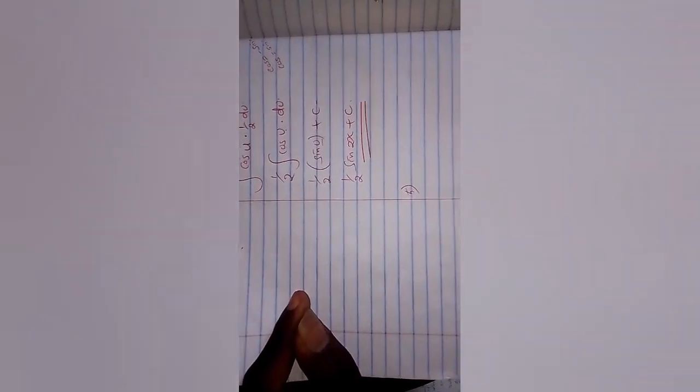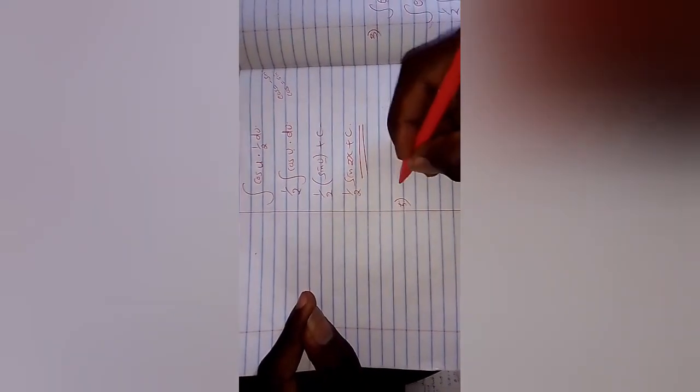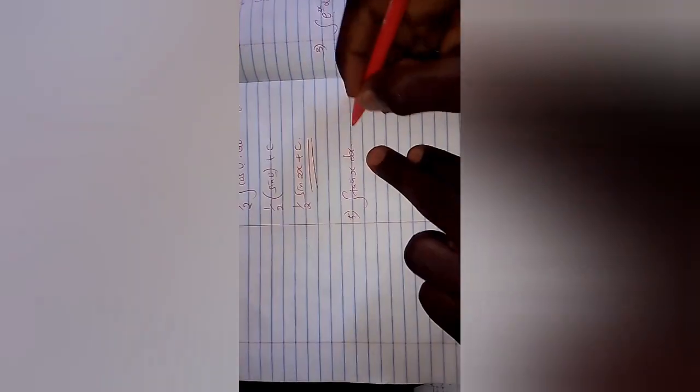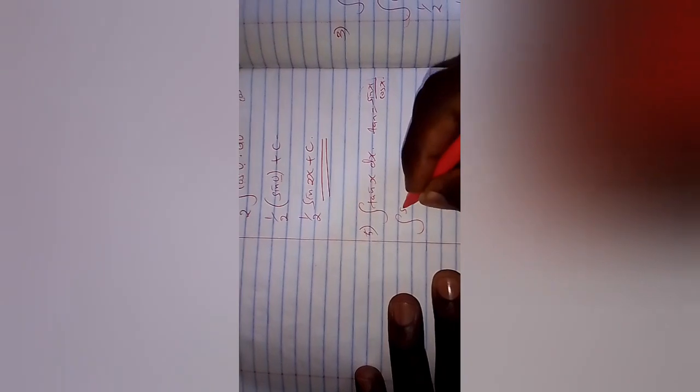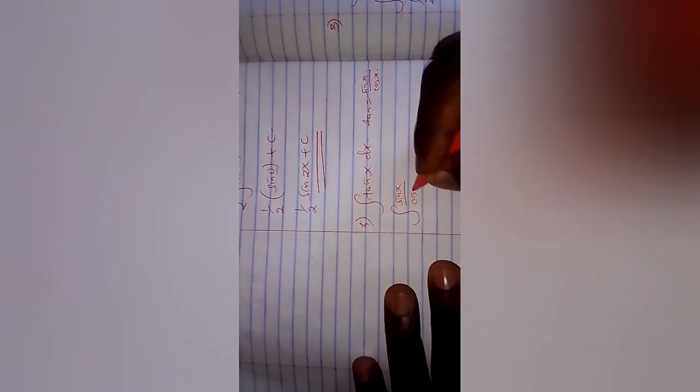Now, this is another example, example 5. If I've been given a question such as the integration of tan x dx, from our knowledge, we know that tan is equal to sine x over cos x. Now, I'll replace this one and write the equation as the integration of sine x over cos x dx.